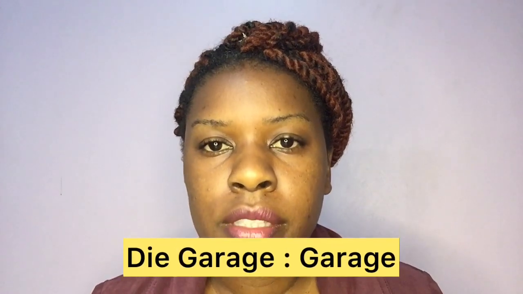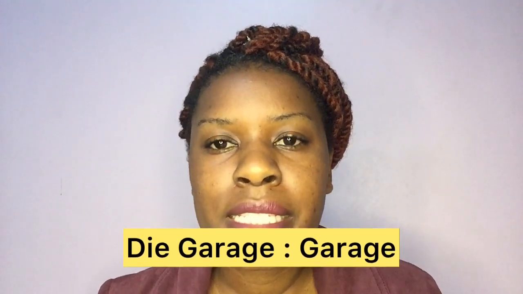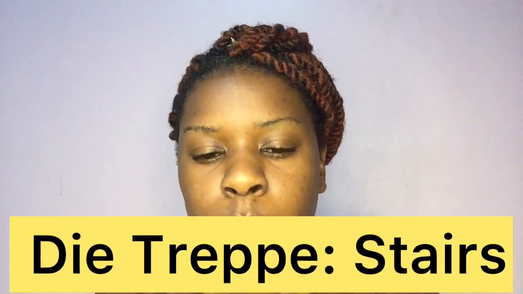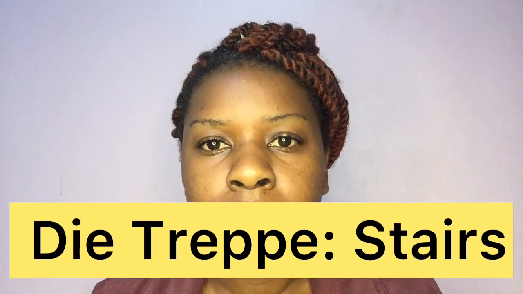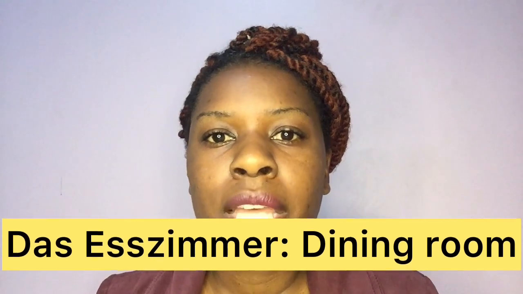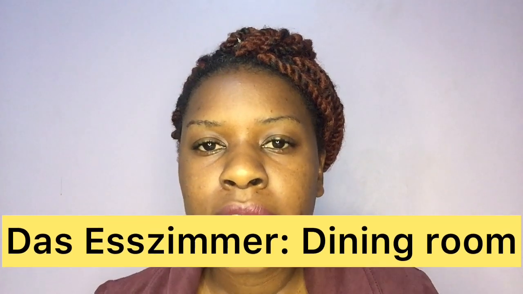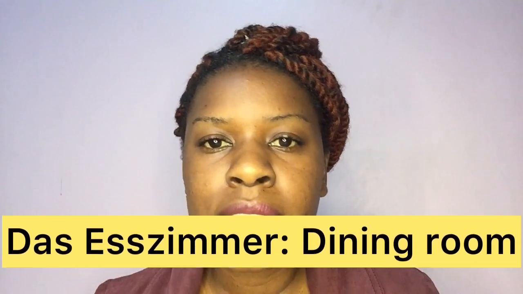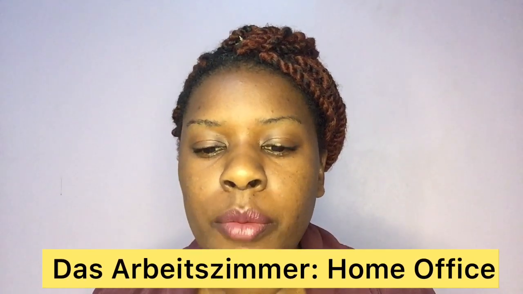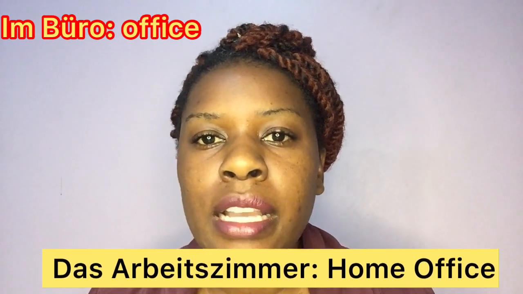Die Garage is also another room, meaning garage, where we keep our cars. Die Treppe is not necessarily a room, but it is a part of the apartment where you take the stairs. Die Treppe is stairs. Das Esszimmer. Esszimmer is the dining room, a place where you have your meals as a family. Das Esszimmer is the dining room. Das Arbeitszimmer. Das Arbeitszimmer is the home office. The office where you go away from home to work is called im Büro.